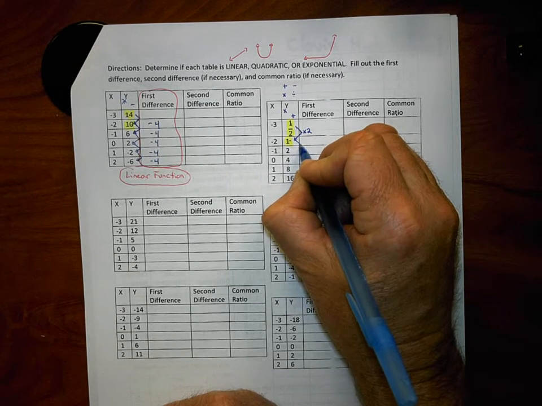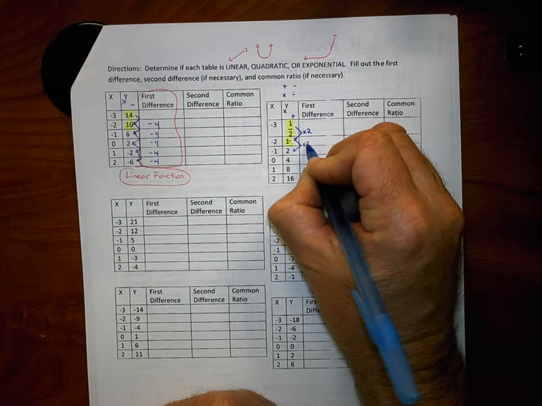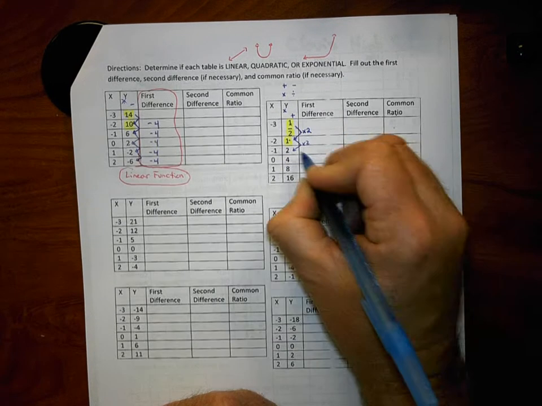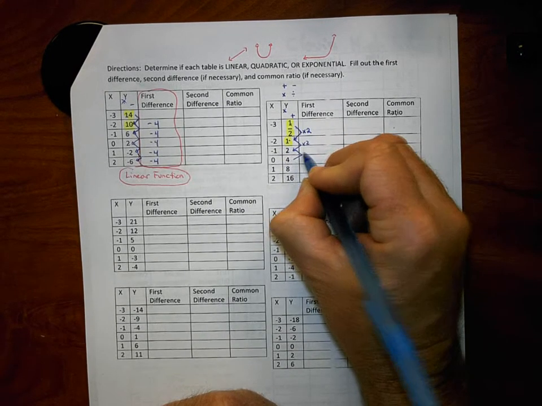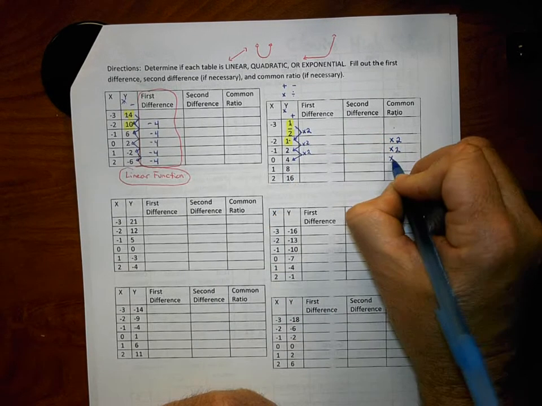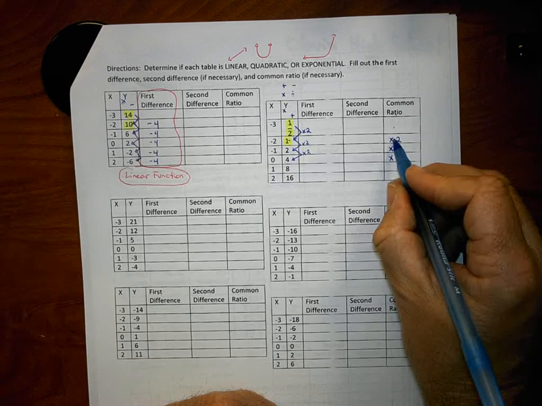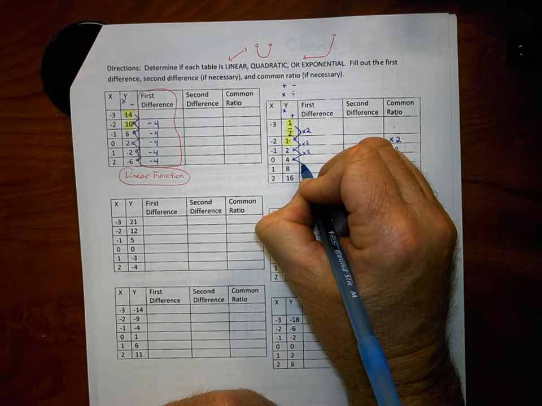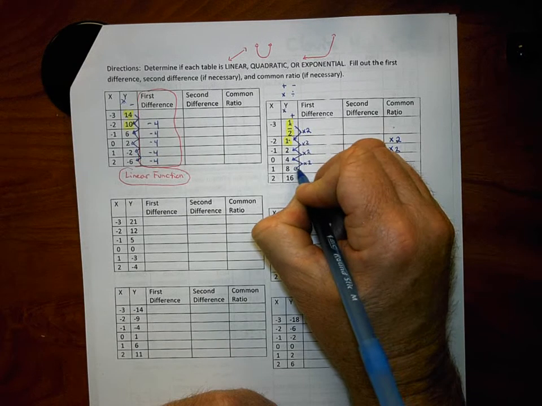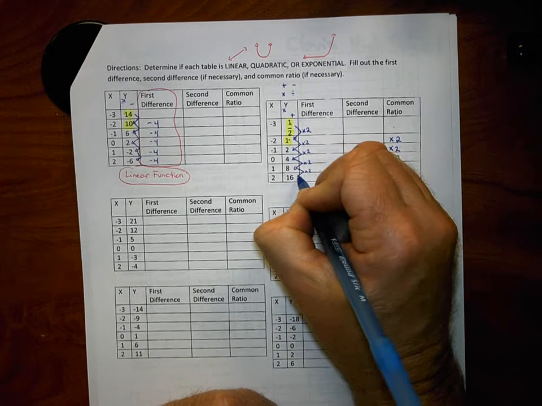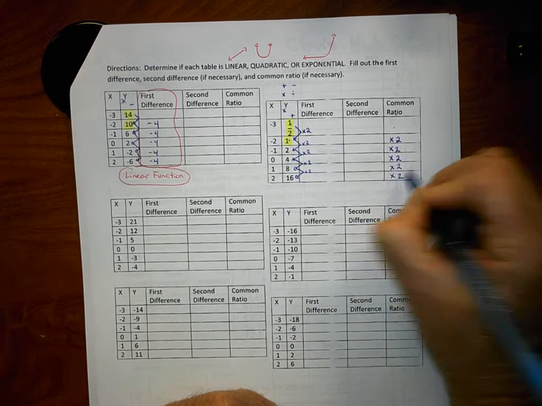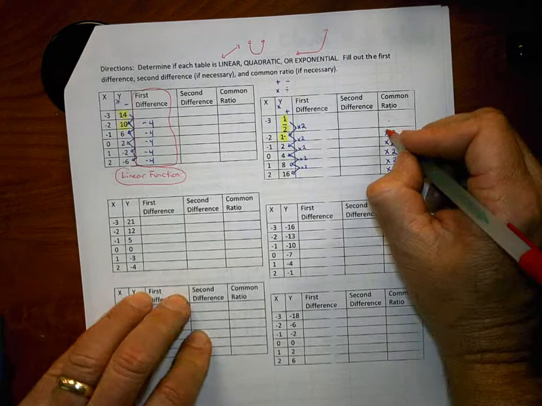So if I took 1 and multiplied it by 2, does that equal 2? Yes, it does. So I have another times 2. How about 2? If I took 2 and multiplied it by 2, does it equal 4? Yes, it does. So you can see I have a pattern developing here. I'm multiplying by 2 each time. If I take 4 and multiply it by 2, it equals 8. If I take 8 and multiply it by 2, it equals 16. So you can see that my pattern that is developing is that I'm multiplying by 2.